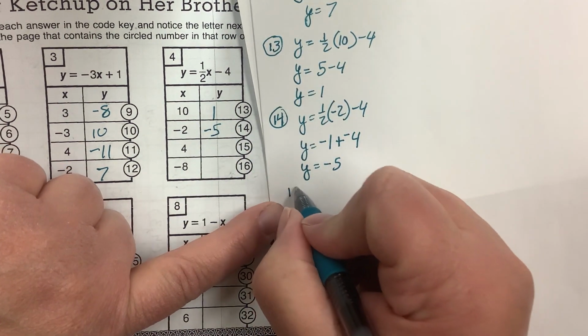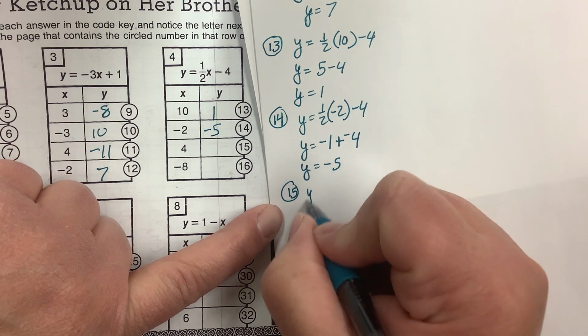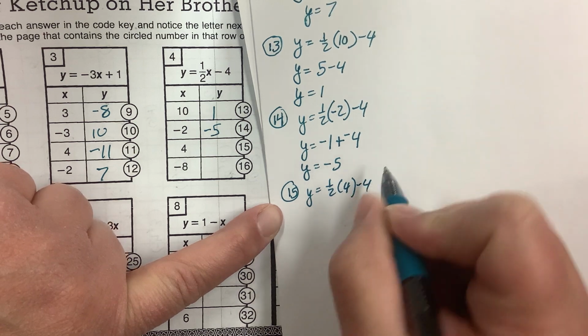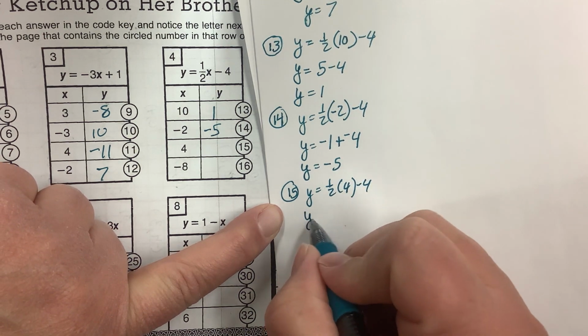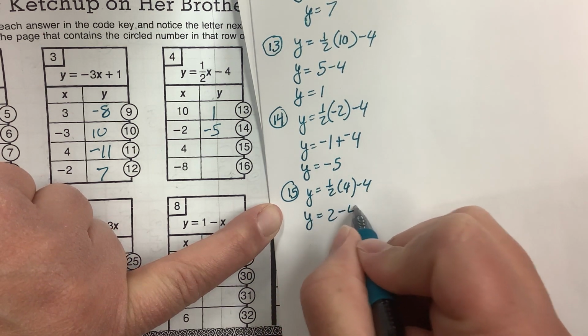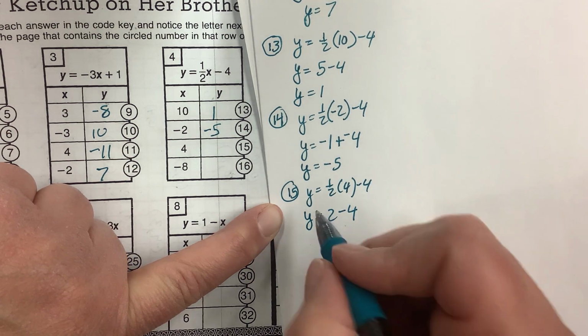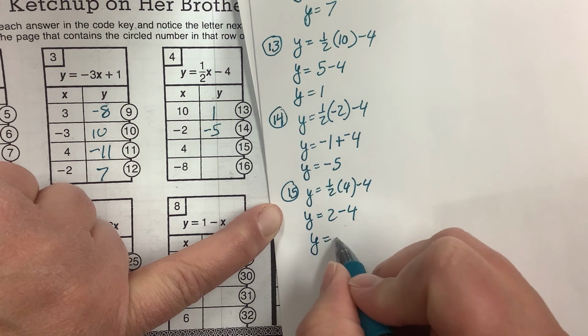Number 15. Y equals 1/2 of 4 minus 4. 1/2 of 4 is 2. So y equals 2 minus 4. The signs are different, so you subtract. 4 is larger, it's negative. Y equals -2.